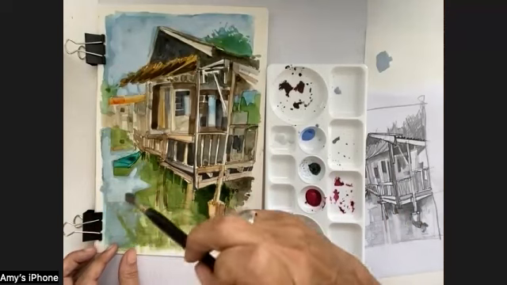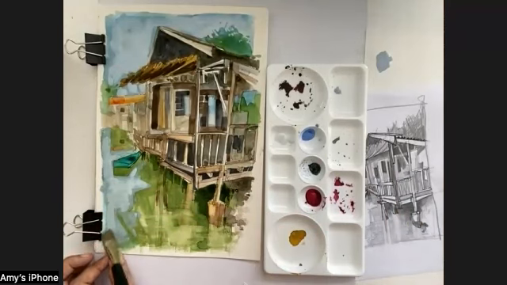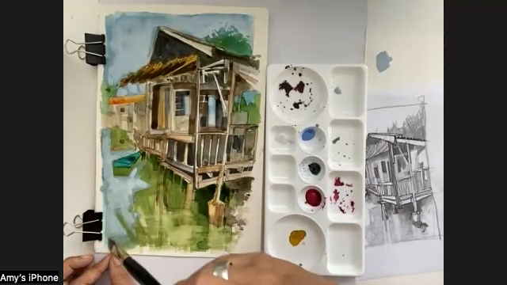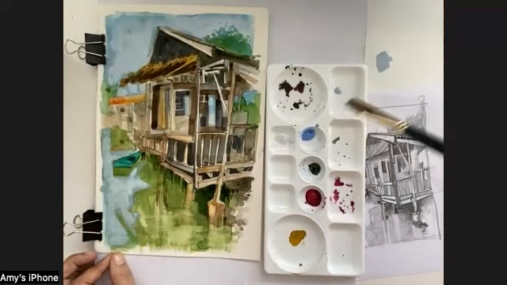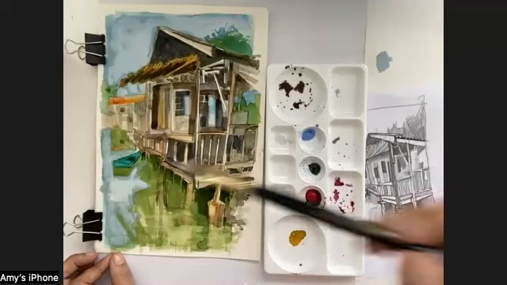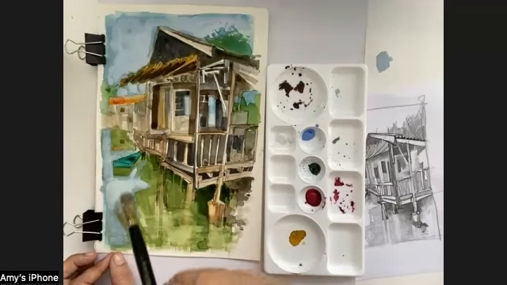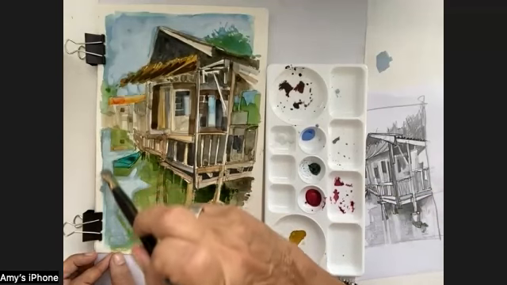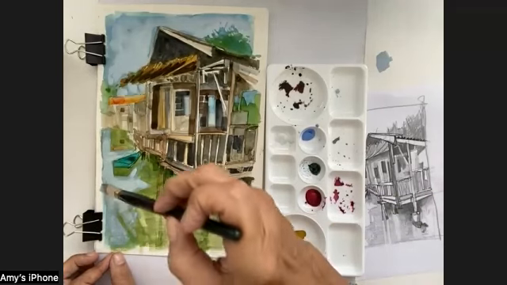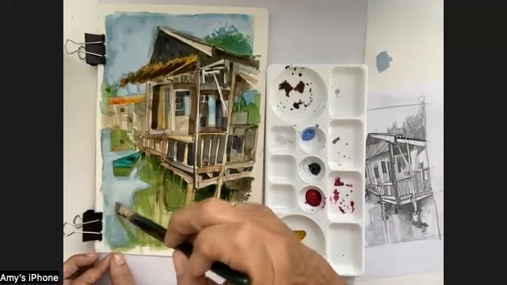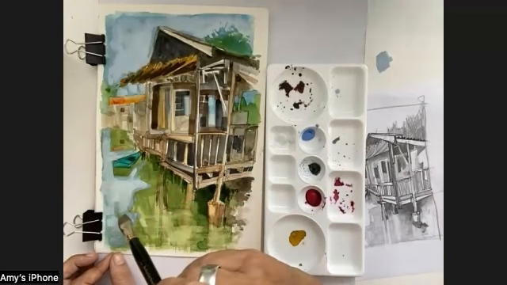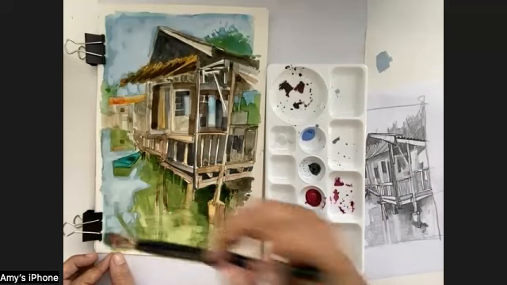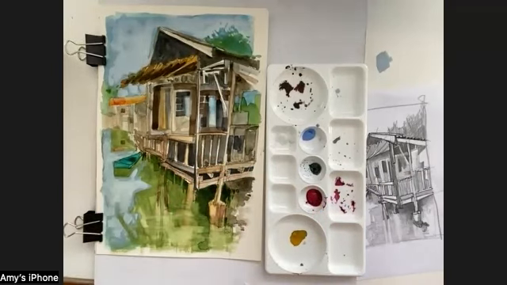It's already absorbing into this paper and getting darker. So I'm coming over with some more, just kind of watching it. But every stroke is another opportunity to do something fun. Good. Okay, I'm happy with that.